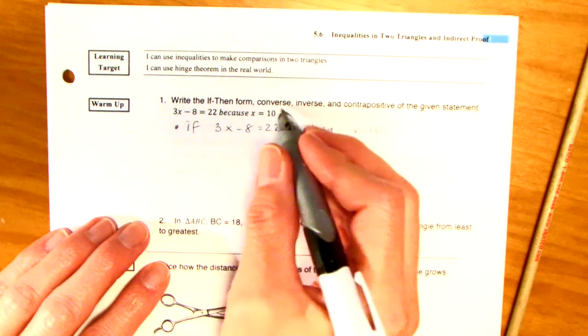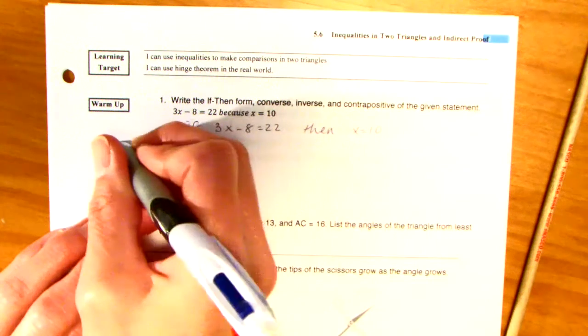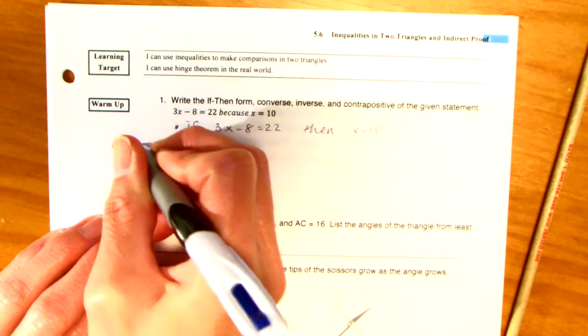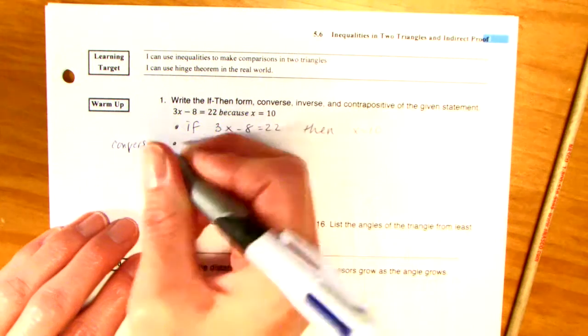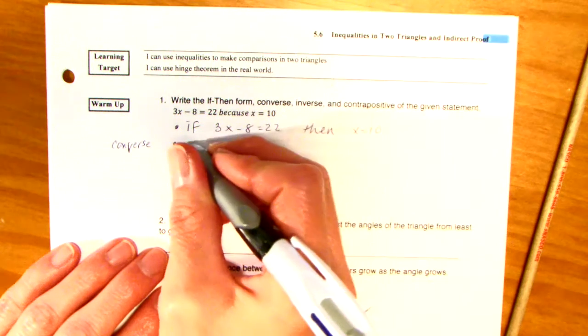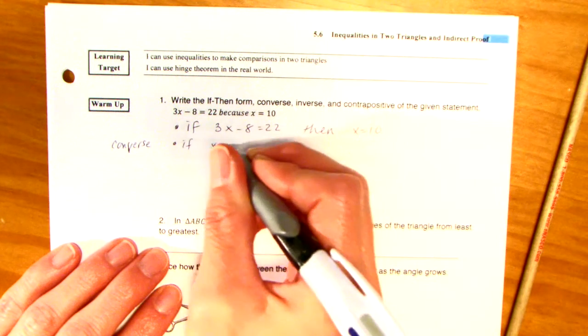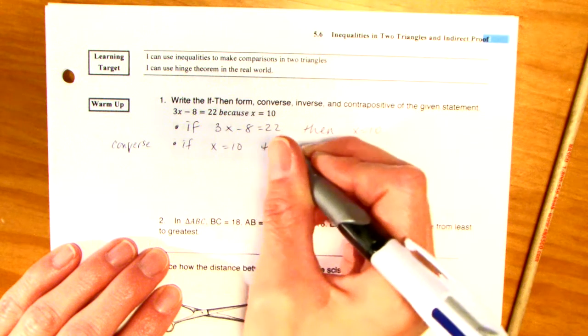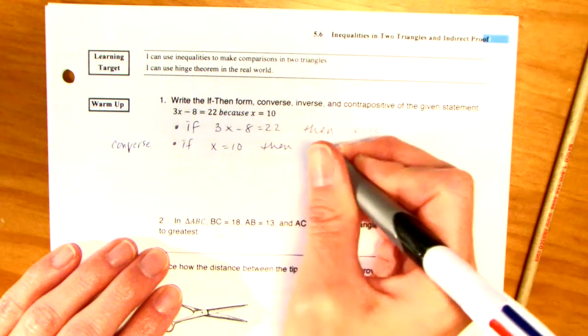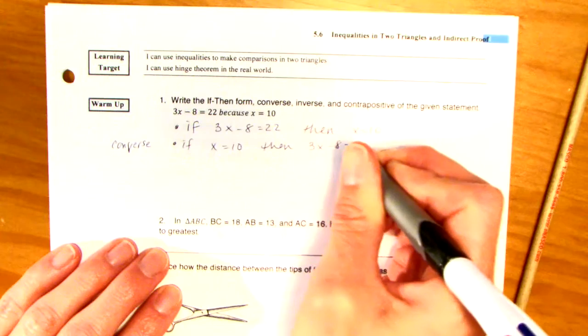And then we're going to do the converse. Remember what the converse does? Switch it around. Okay, so if x is equal to 10, then 3x minus 8 is equal to 22.